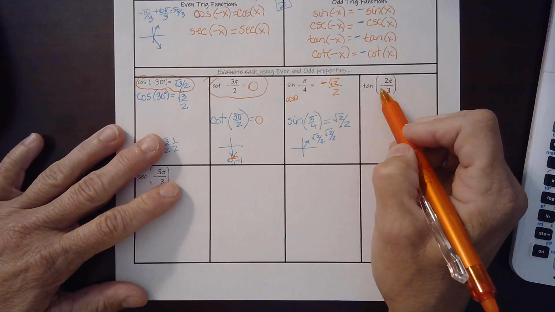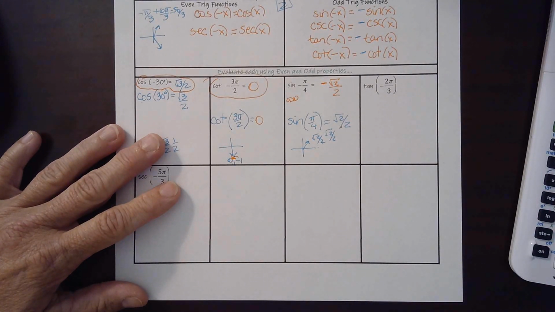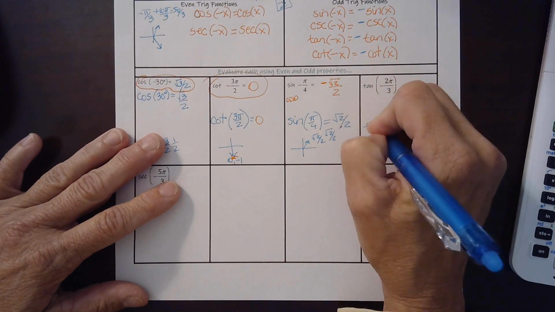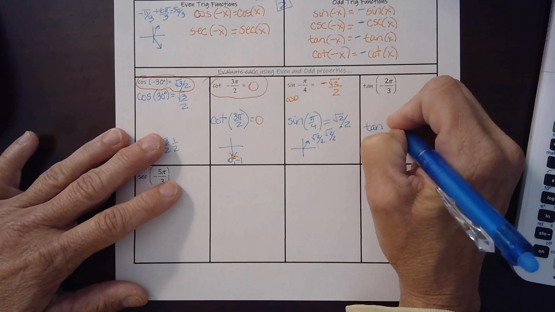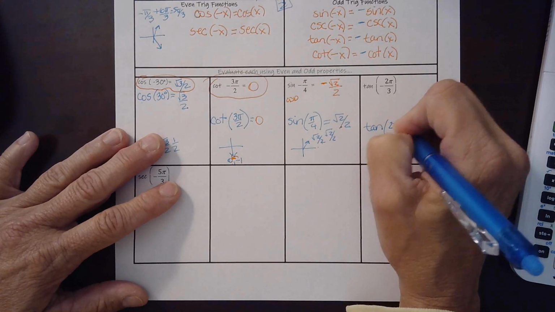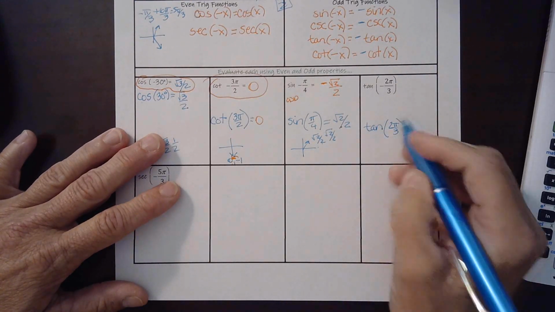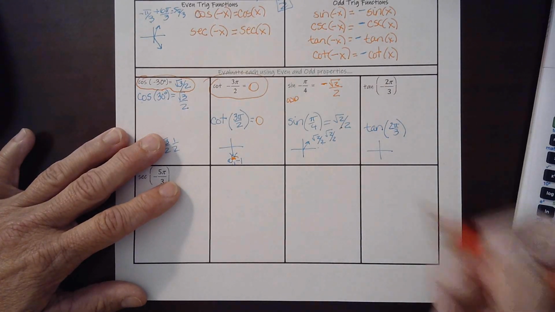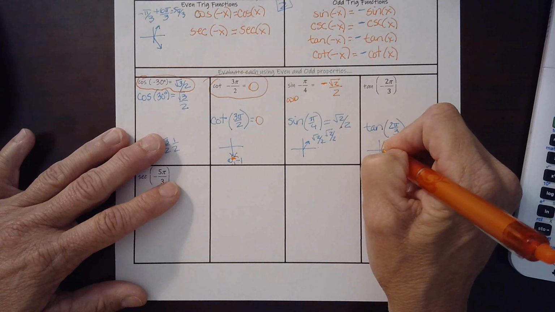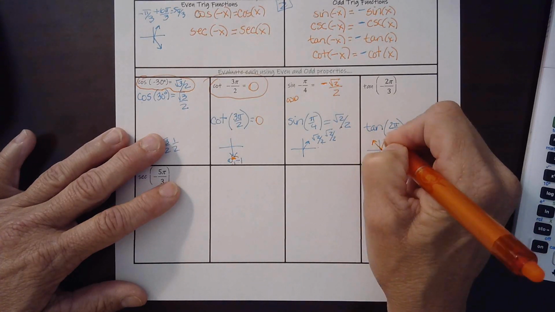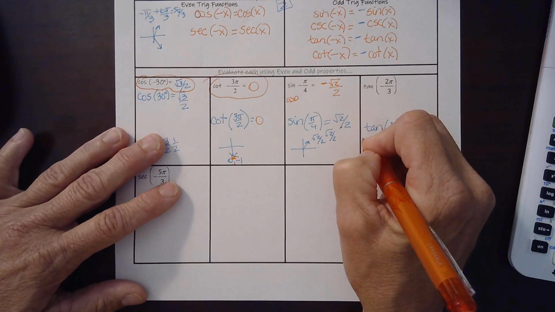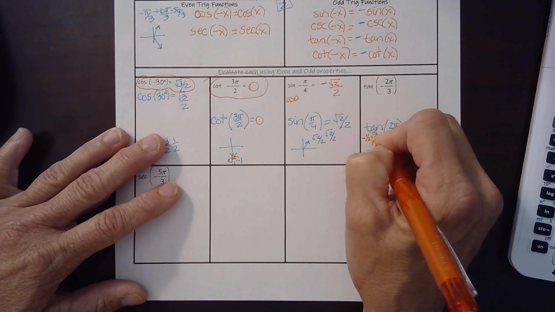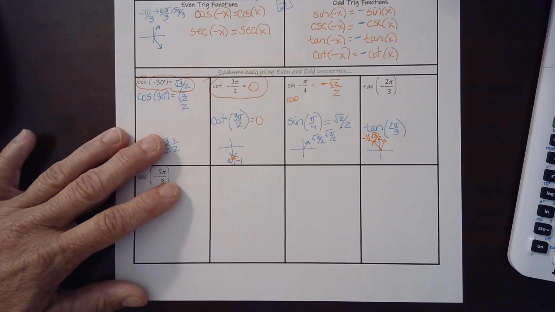Okay, tangent of negative 2 pi over 3. We will evaluate tangent of positive 2 pi over 3. The pi over 3 angle is here. 2 pi over 3 is here. This ordered pair would be negative 1/2, square root of 3 over 2.